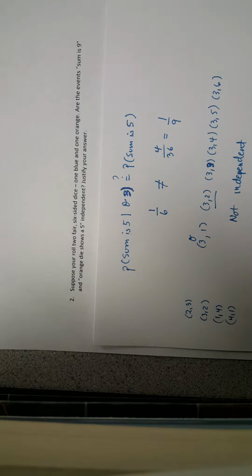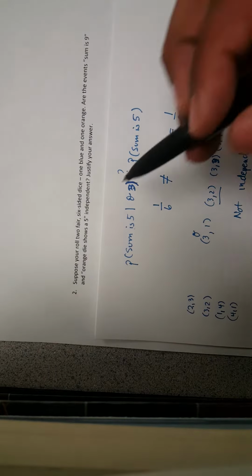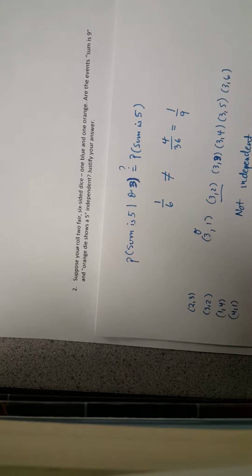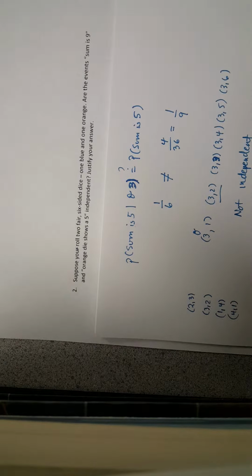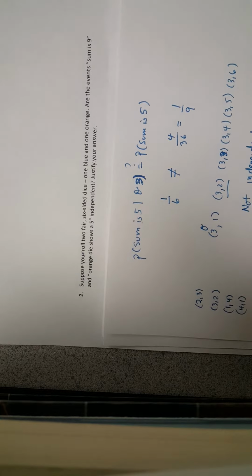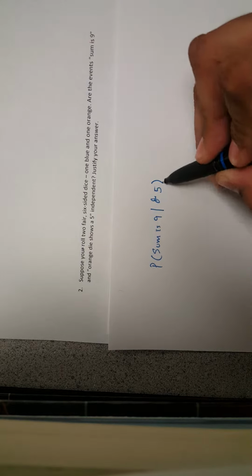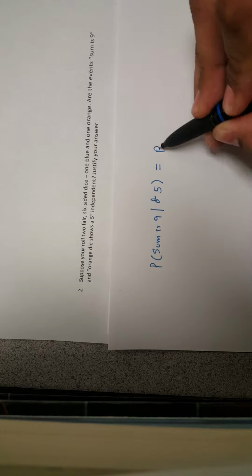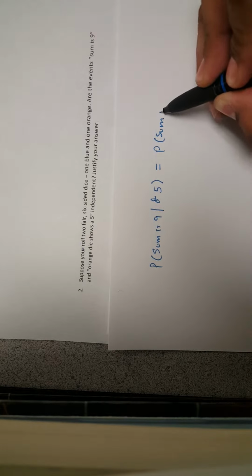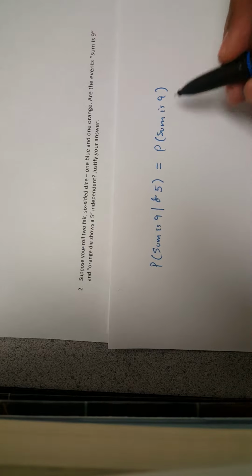Okay, all right. Now the next question says, suppose you roll two fair six-sided dice, one blue and one orange. Are the events sum is 9 and orange shows 5 independent? Same thing here, very similar to this one. We're going to do the probability that the sum is 9 given that orange is 5, and we want to know if that is equal to the probability that the sum is 9. We can start off with this one first.